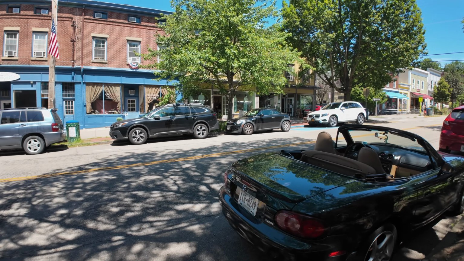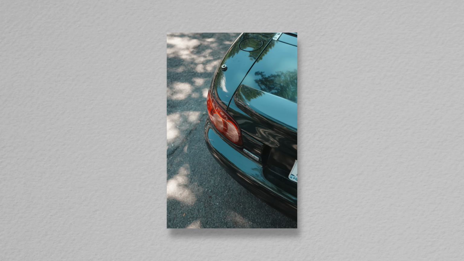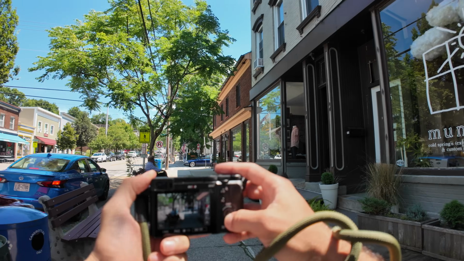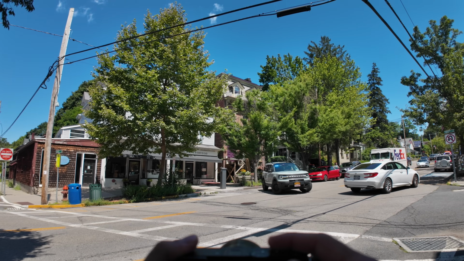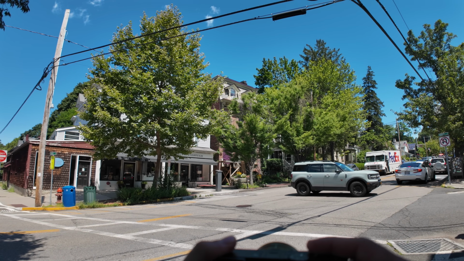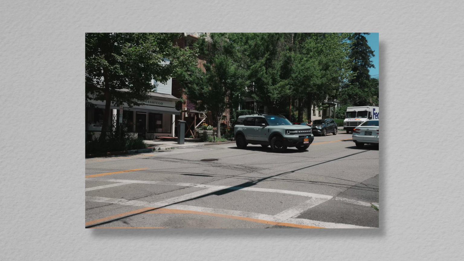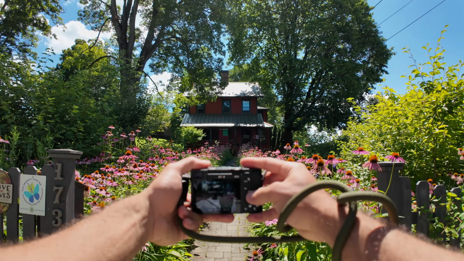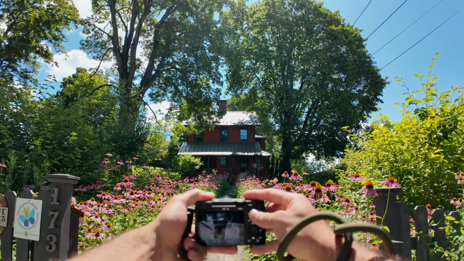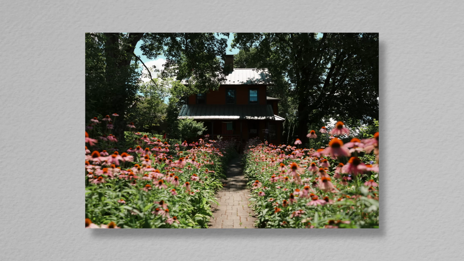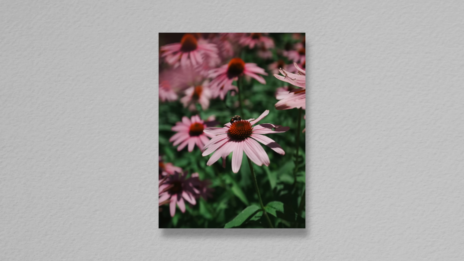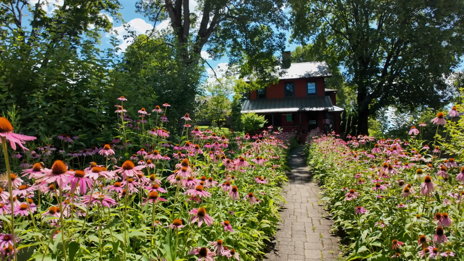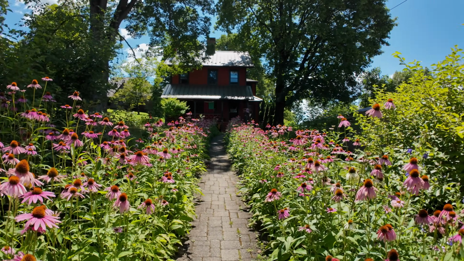It's a nice car. Wow, look at all these bees. They're loving this stuff.